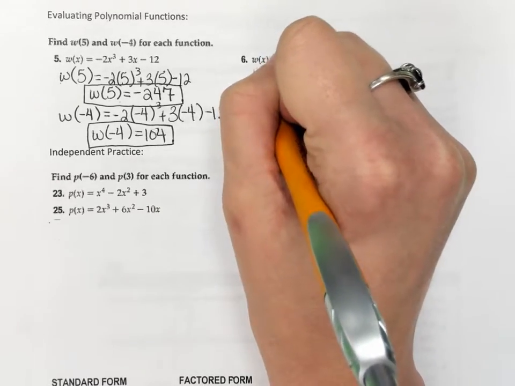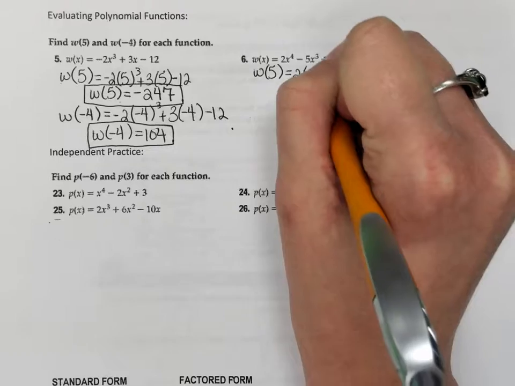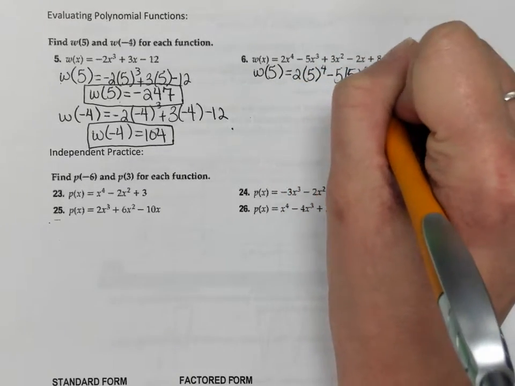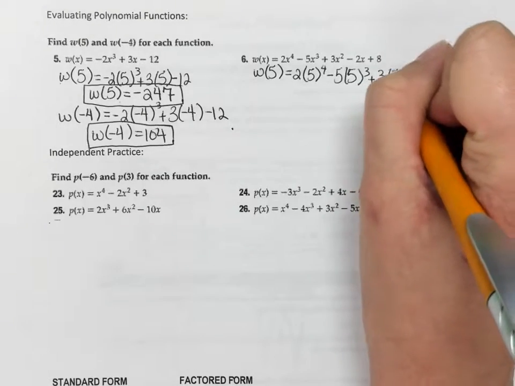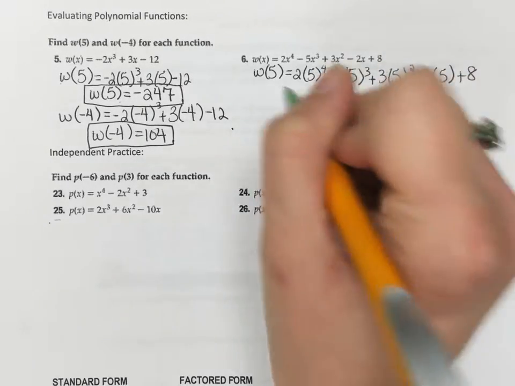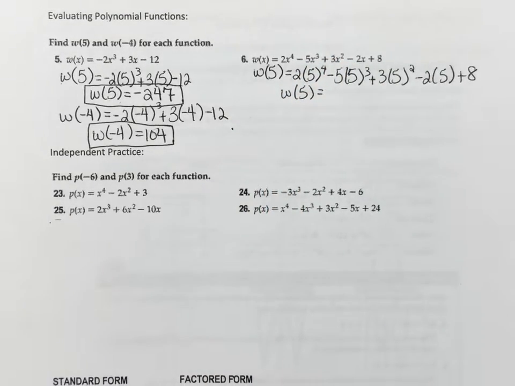So let's see. What do we got? W of 5. Whew, it's going to be a little lengthy. Here we go. 2 times 5 to the 4th, and then 5 times 5 to the 3rd, 3 times 5 to the 2nd, 2 times 5 plus 8, right? Whew, okay. That was a little long.